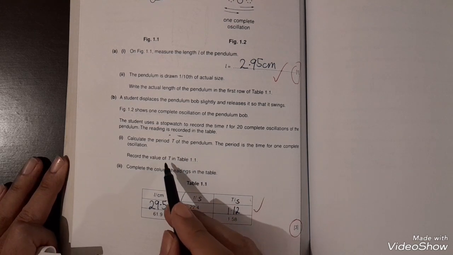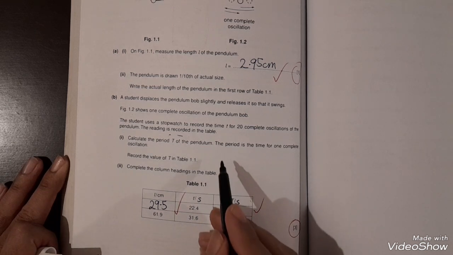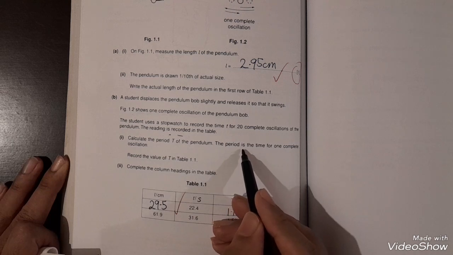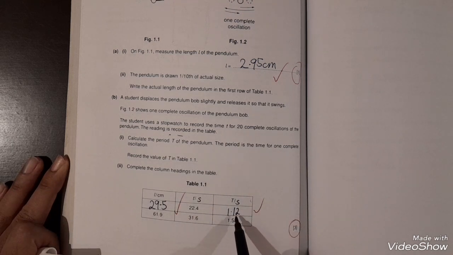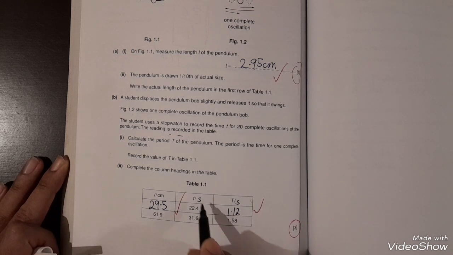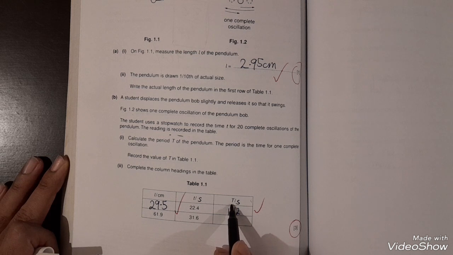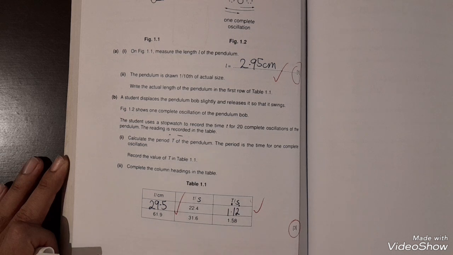So over here, first we have to record the value of T in table 1.1. The period is the time for one complete oscillation. So the time will be 1.12 because we divide 22.4 by 20. Then we will complete the column headings in the table, which is t, time will be in seconds, and capital T, this will be total seconds, which is s. Both will be s. This is how we will do.